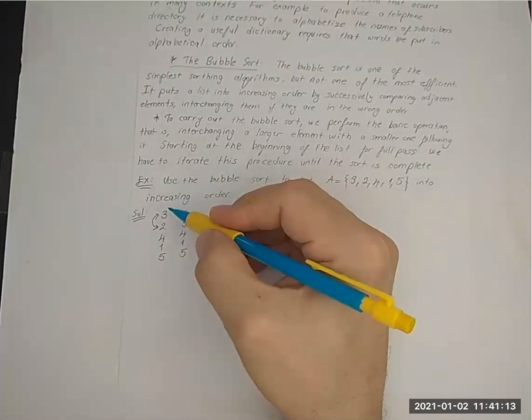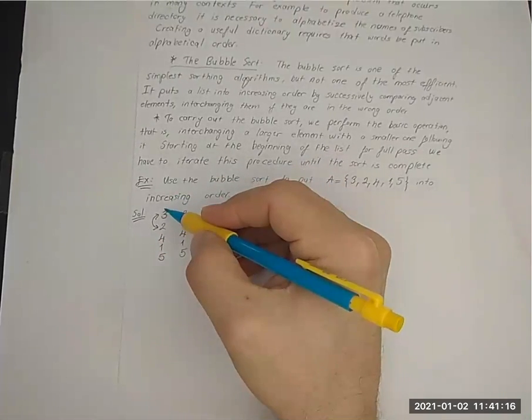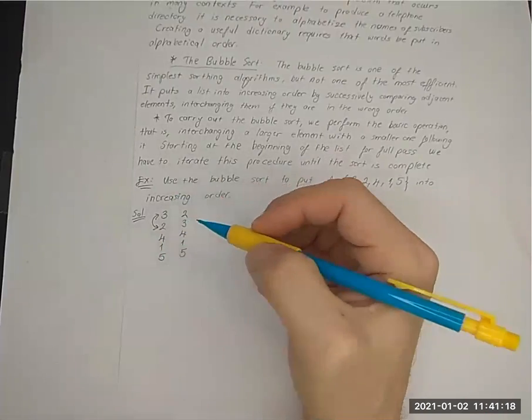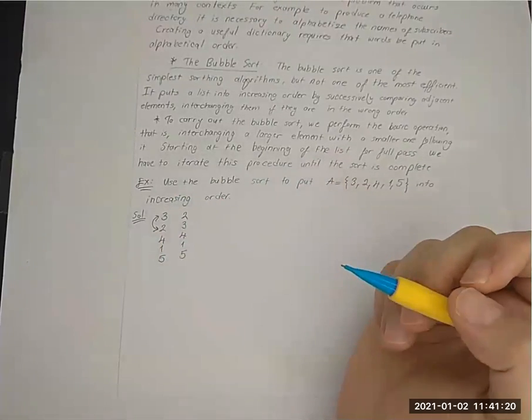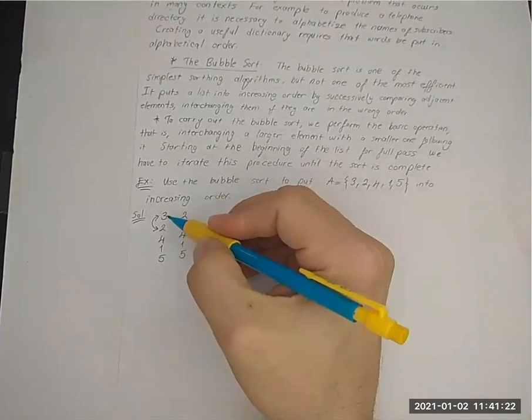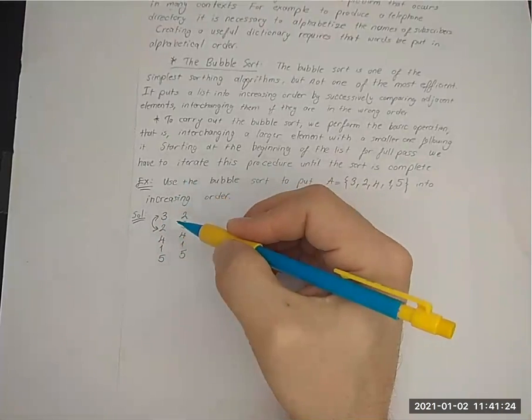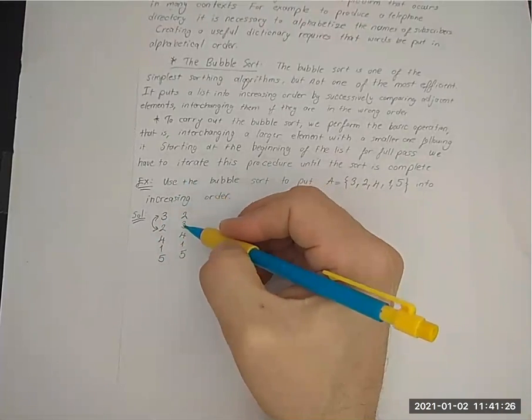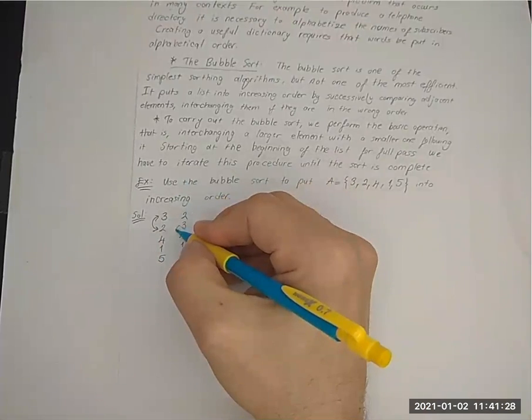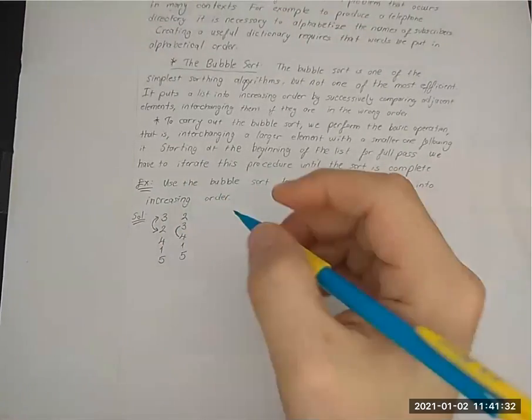So this is my first pass through that sequence. I changed those two elements' places, but now I'm comparing 3 to 4. So I don't need to change that one.